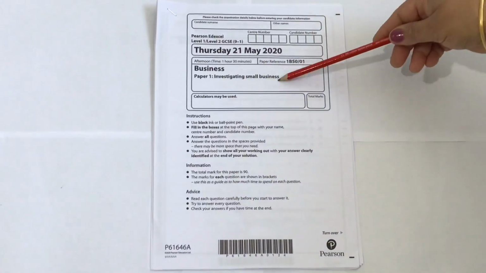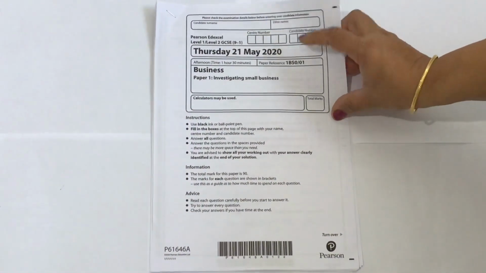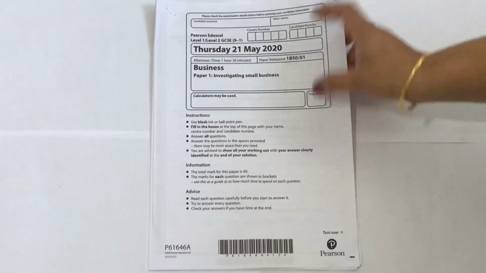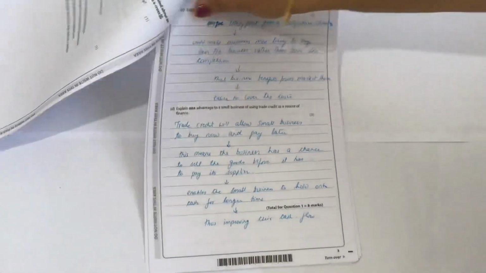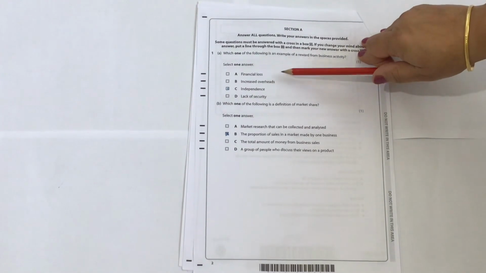So this is paper 1 of 2020. Again, this is 1.5 hours and 90 marks. And it starts with a multiple choice question. You have to put a cross in the box. Which one of the following is an example of a reward from business activity?